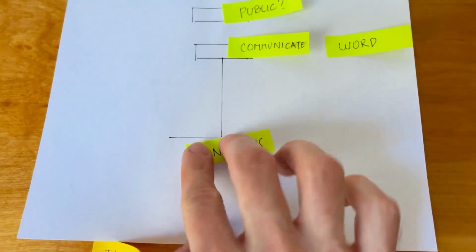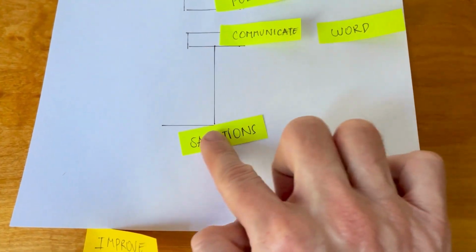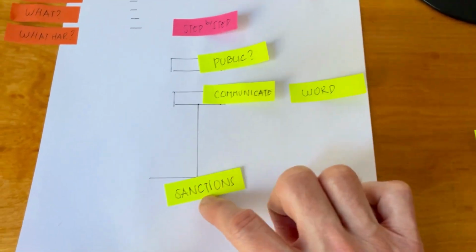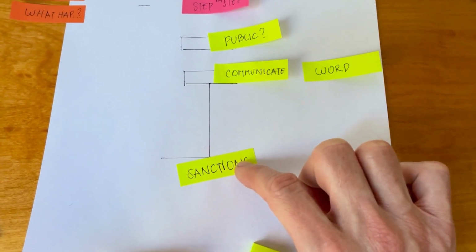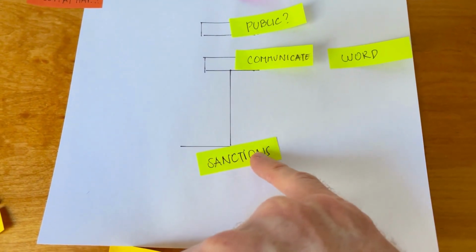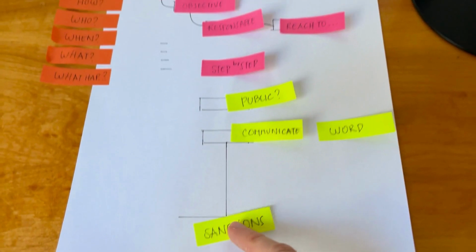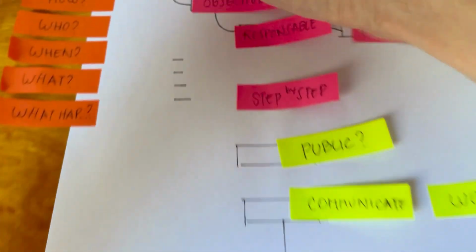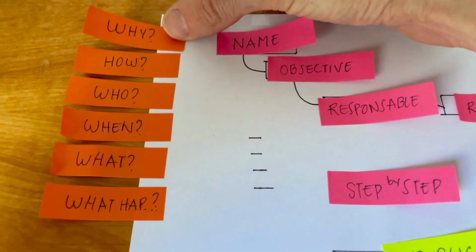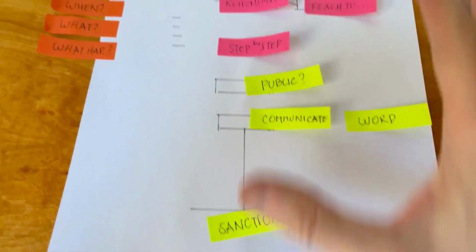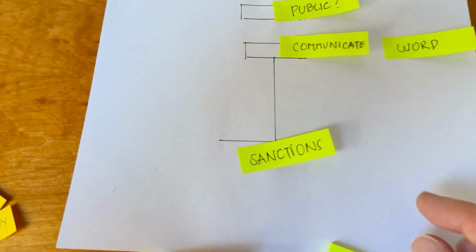Finally, last but not least, it's always important to establish in your procedure what the sanctions are going to be, which means you really need to analyze the implications if someone is not following the standard procedure. Again, you are creating this because something is not really working, and you really need to have a standard.